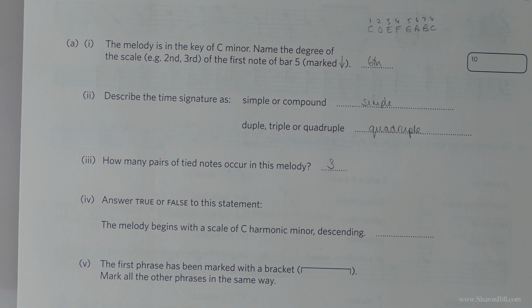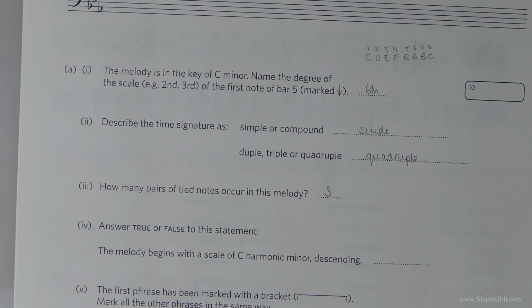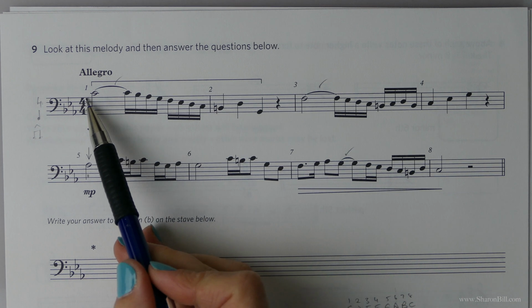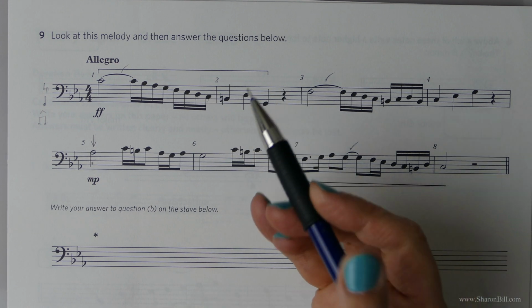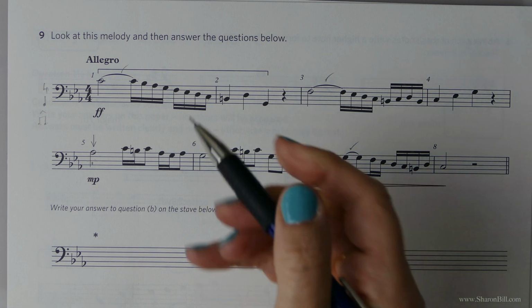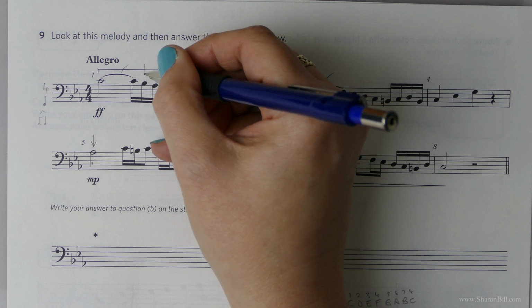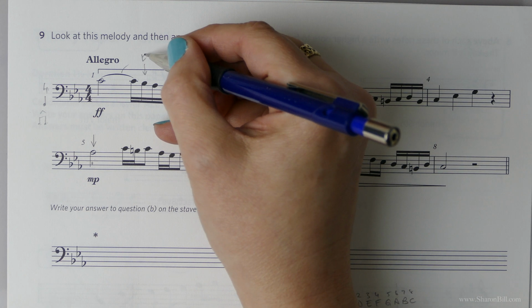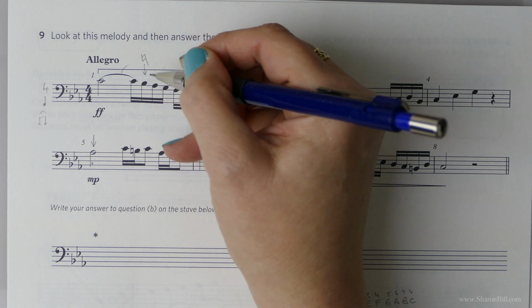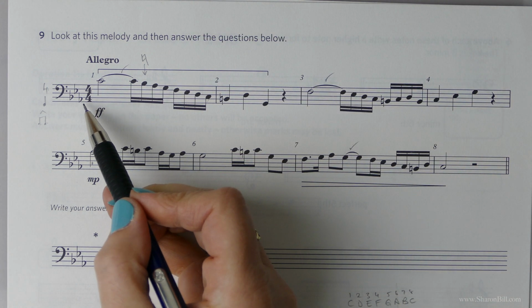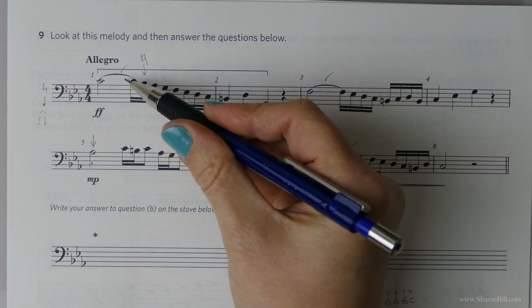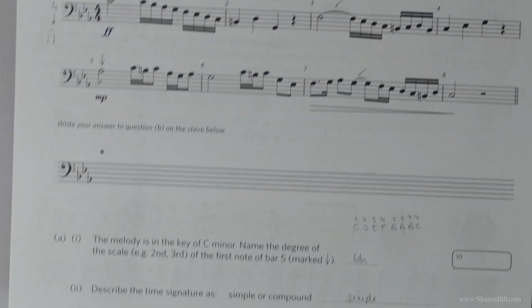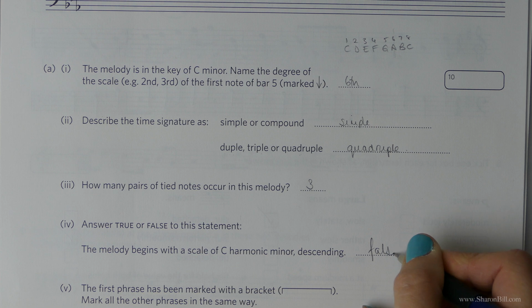Now then, we've got to decide if this statement is true or false. Does the melody begin with the scale of C harmonic minor descending? So it looks like we've got a descending scale, and we've definitely got C, B, A, G, F, E, D, C. However, is it harmonic minor? Now remember, the harmonic minor has the 7th degree of the scale raised. So this is the 8th, the C, the 7th is here. That should be raised. It's B flat at the moment, so there should be a natural sign raising that to make that the harmonic minor form. And so it's not the harmonic minor form. In actual fact, it's the melodic minor form, which comes down in the key signature alone with no alterations. There's a raised 7th here, but that's too late. This is not part of this descending scale pattern. So close, but not close enough. That's false.